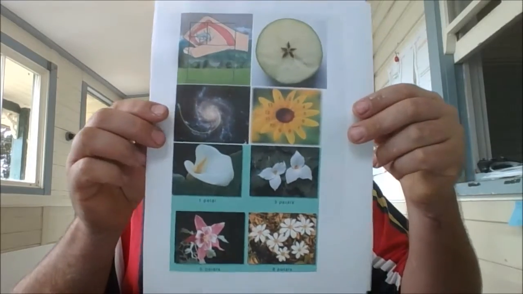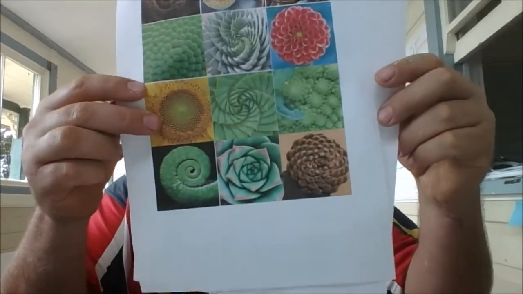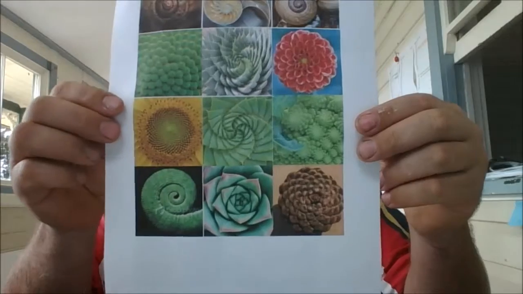My name's Chad Westbury. I'm here to talk about a lesson plan involving the Fibonacci sequence for a Year 4 class. So first off, we could show them some example pictures like this and ask the students what they think these pictures have got to do with maths. So it's about the Fibonacci sequence.